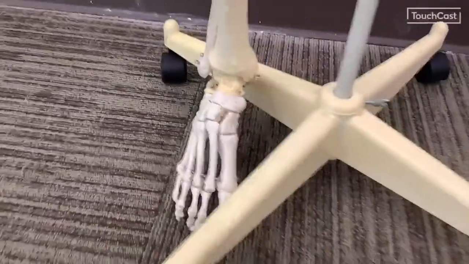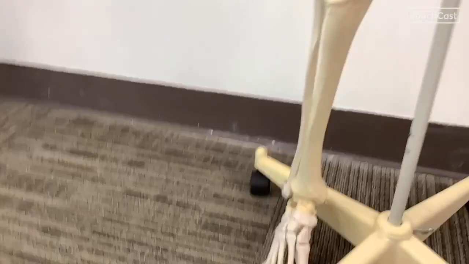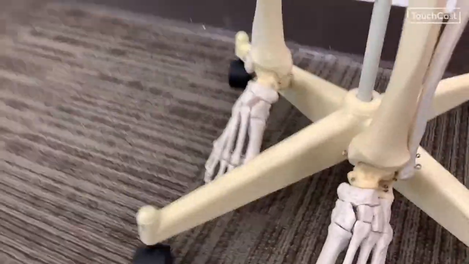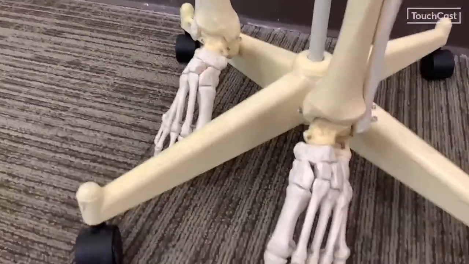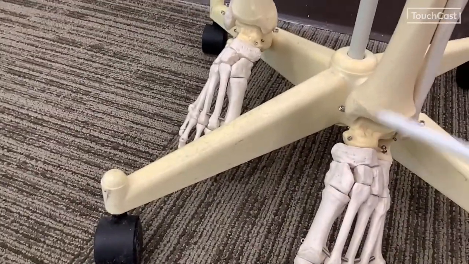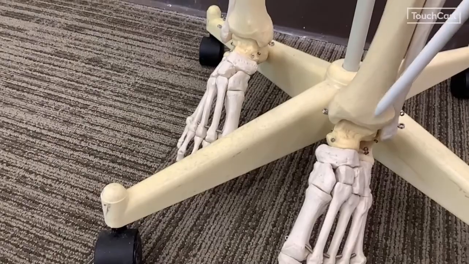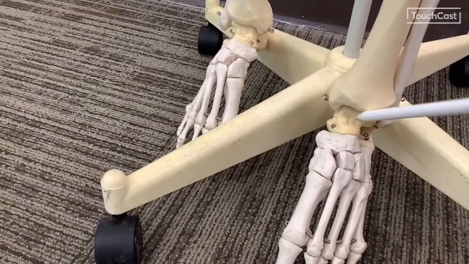Now I'm going to pick this foot up, put him on my lap. Nope, I'm not. Okay. So the other thing that we can see from right here is our talus. So how the weight gets transmitted straight down from the tibia onto the talus.